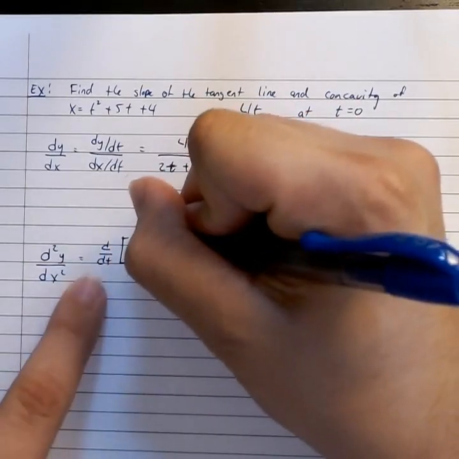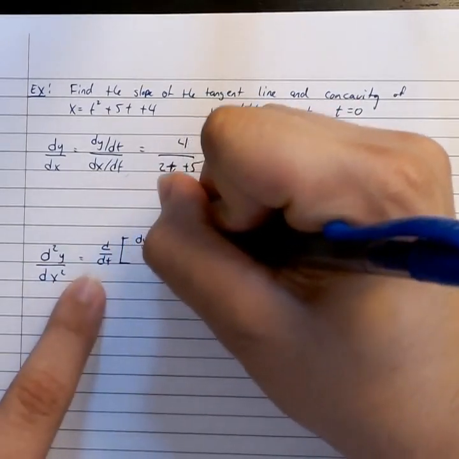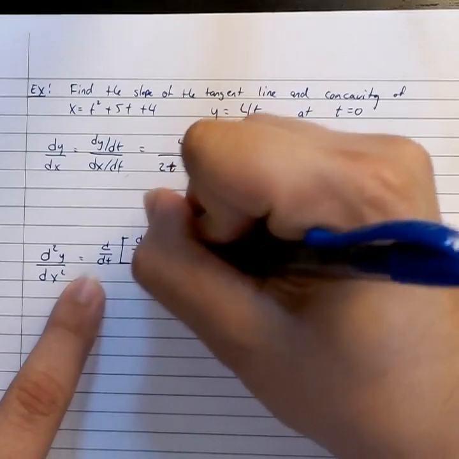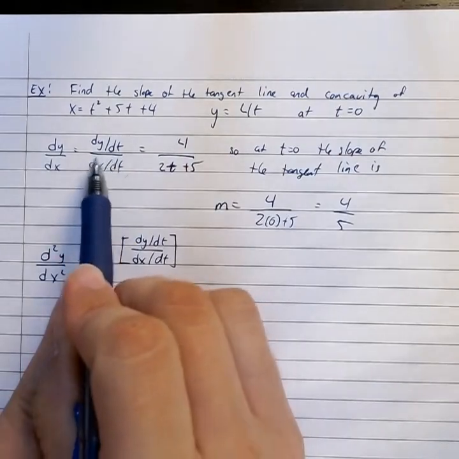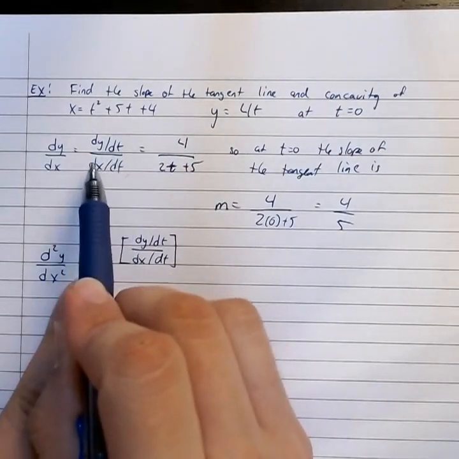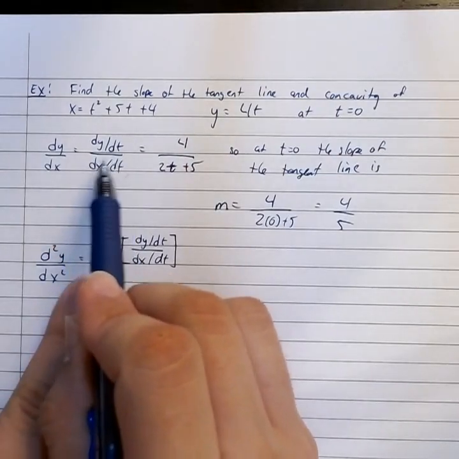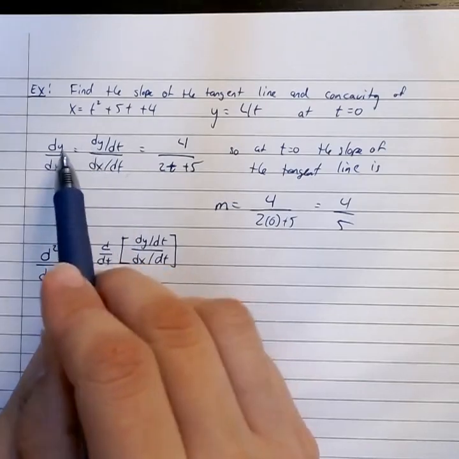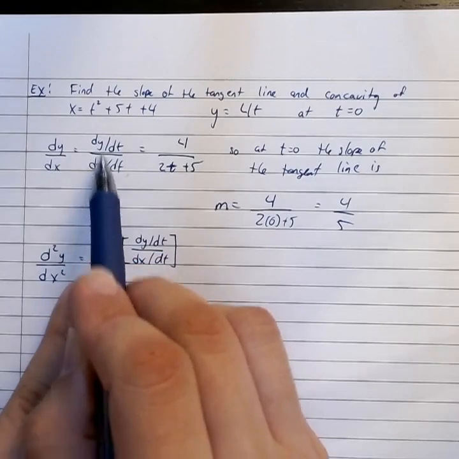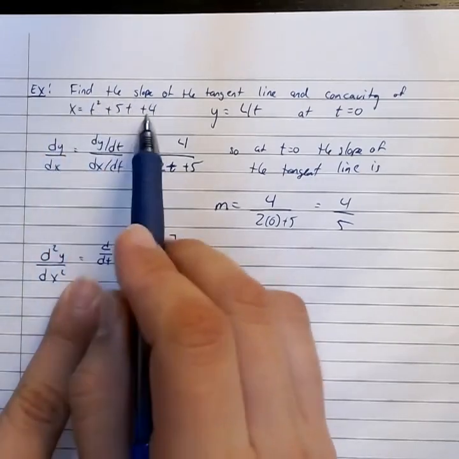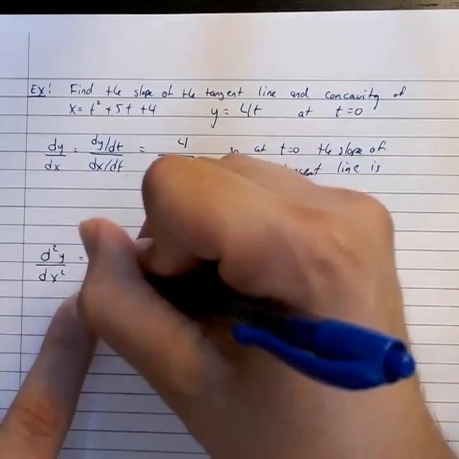So that's d/dt of dy/dt over dx/dt. But notice that that needs to be divided by dx/dt. And you say, why? Because that's how we take a derivative. If this is your function, you're going to take its derivative, but then you're going to divide by the derivative of the x variable with respect to t.